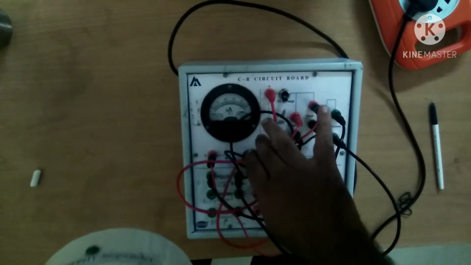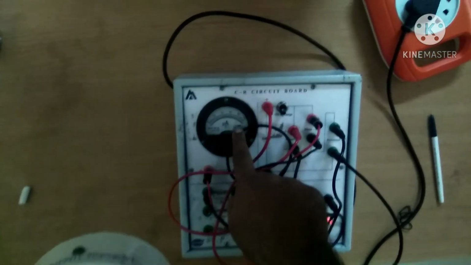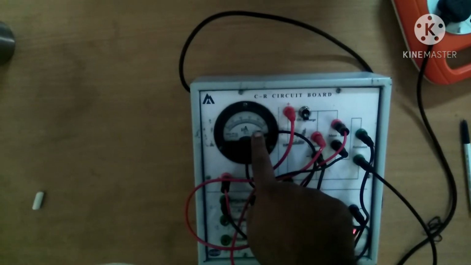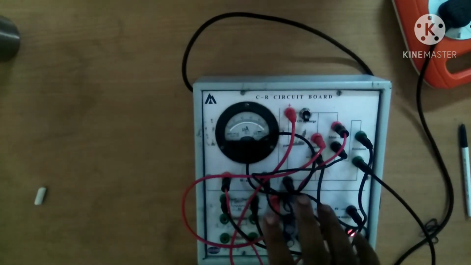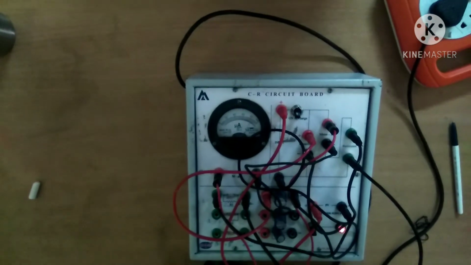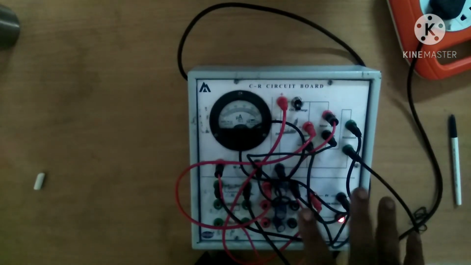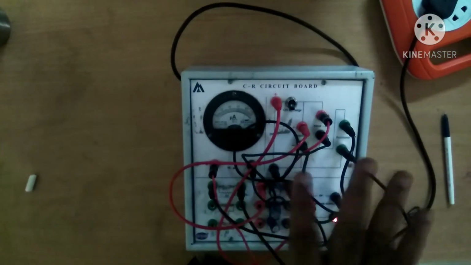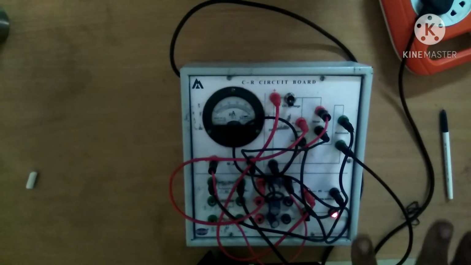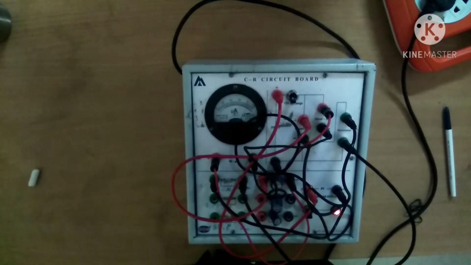Once it is complete, the maximum value we are going to get is approximately 80 to 84 microamperes. So that's what I said in the beginning. It takes a very short period of time for this whole circuit to get charged up. That's the reason why we are not going to calculate the time taken for the charging. We are going to calculate only the time taken for the discharging part.